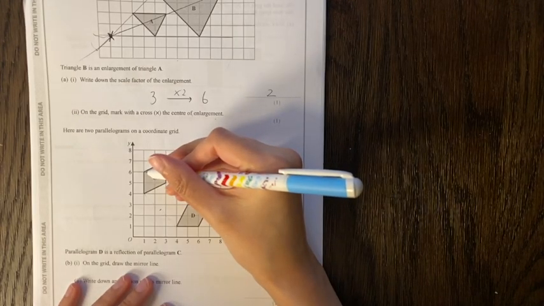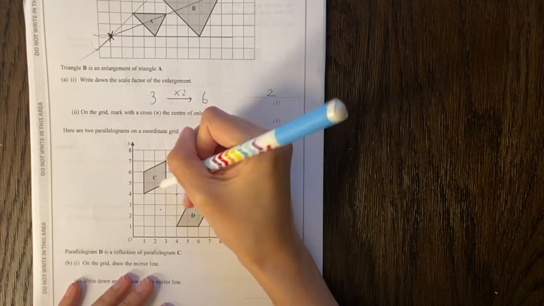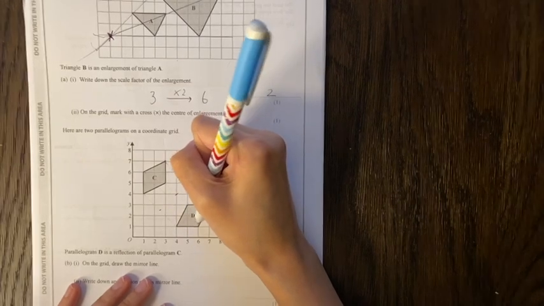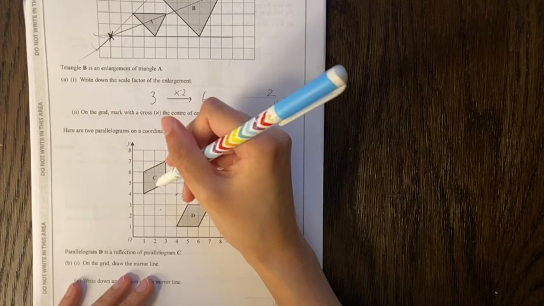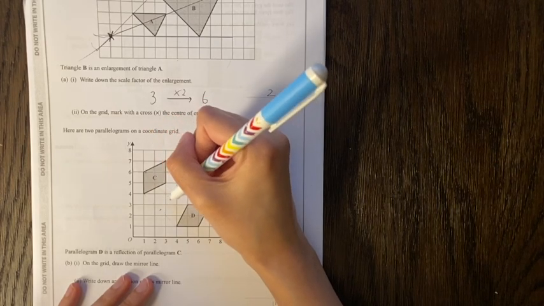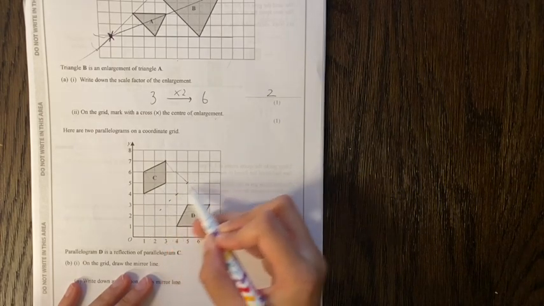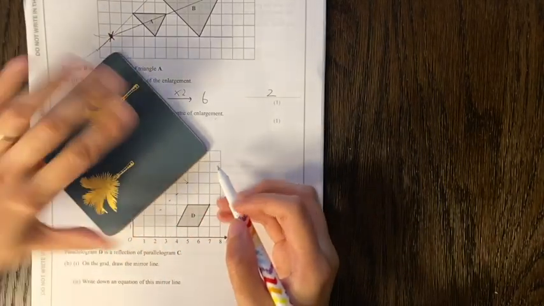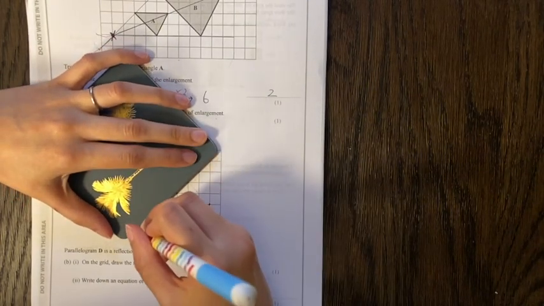Count the squares from this point to this point. 1, 2, 3, 4, 5. Okay, harder than the even numbers. We're going to get 2.5. 1, 2, and then a half. And that makes sense because they're all basically in the same line that we're making. So again, I'm going to use my ruler to draw this line.